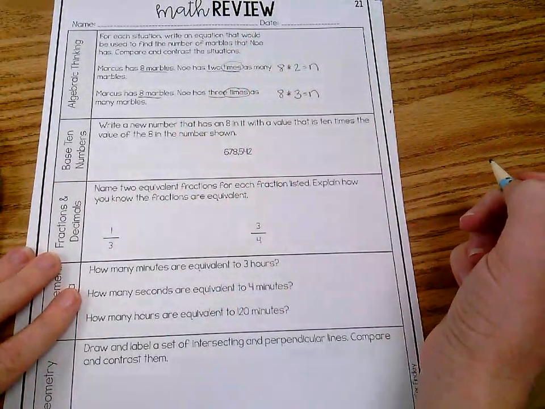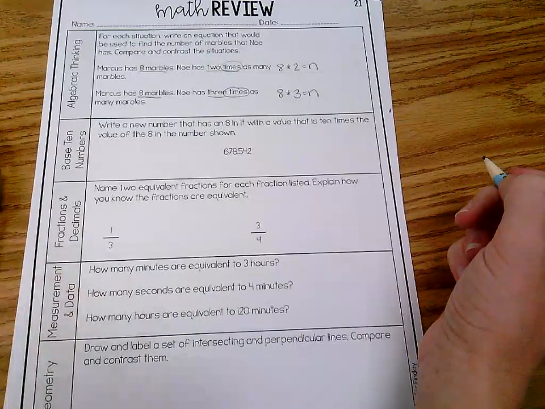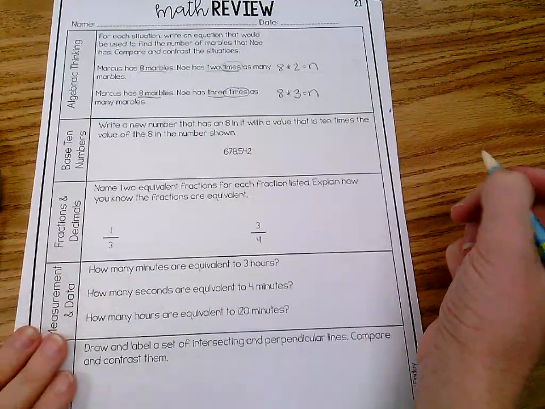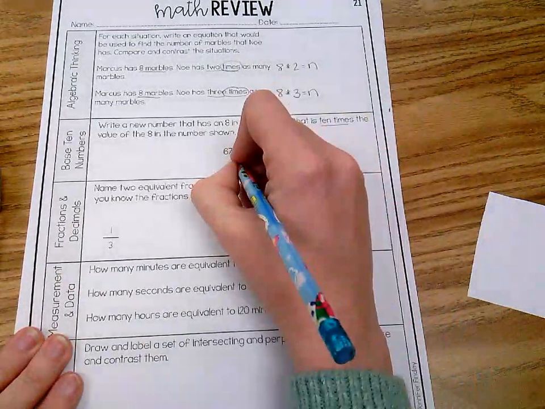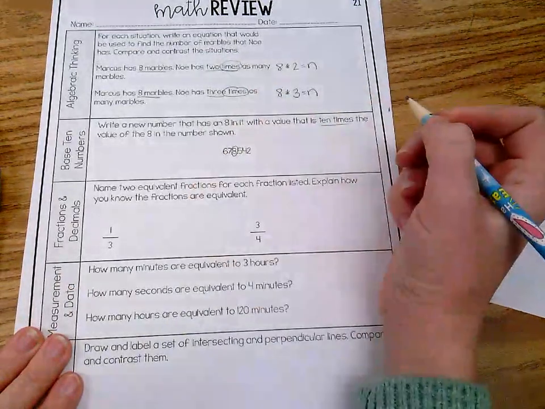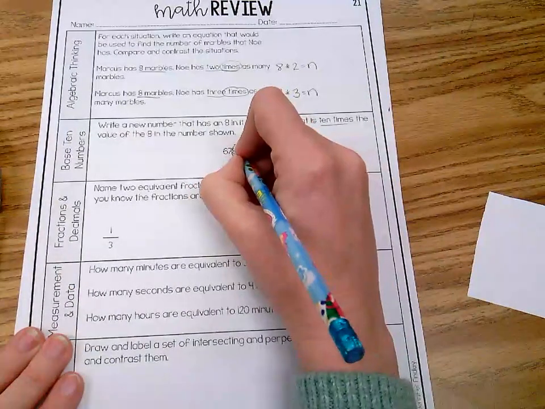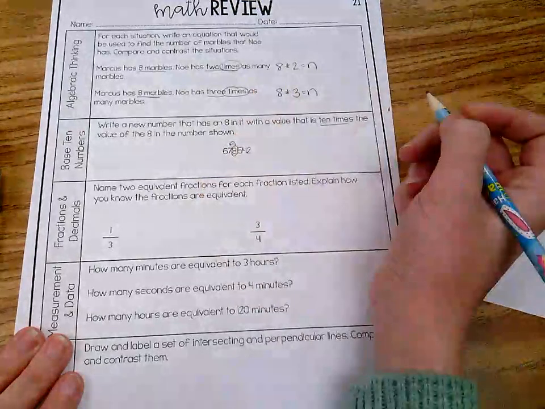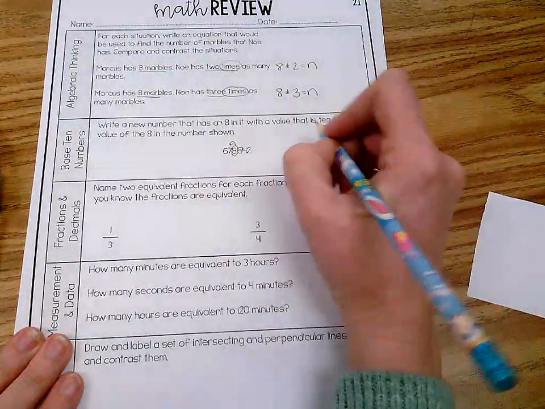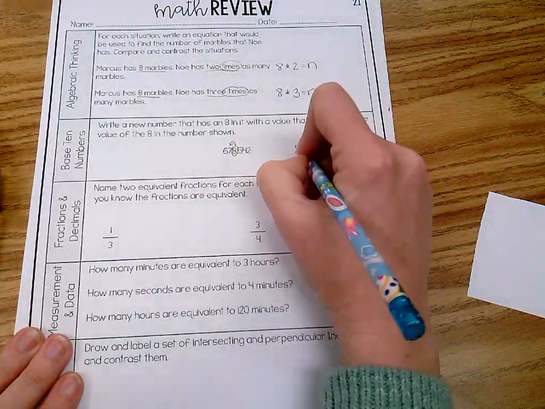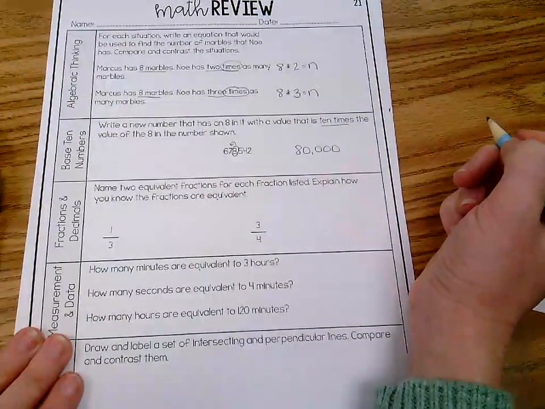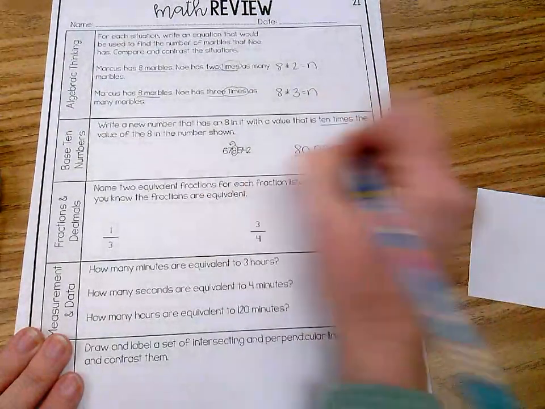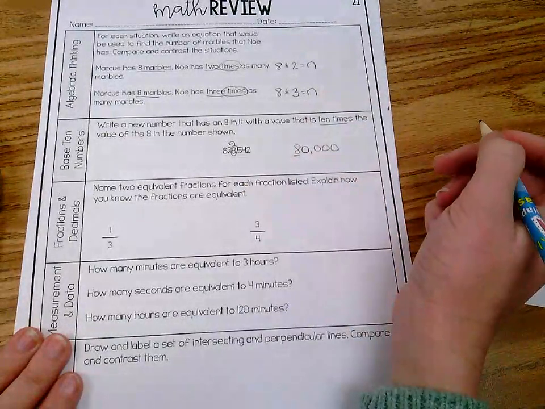Okay, for our base 10 numbers, write a new number that has an 8 in it with a value that is 10 times the value of the 8 shown below. The 8 below is worth 8,000. So 10 times, that means it goes up one place value. So it would be in the 10,000th place. So I can write 80,000, or I can write any other number where the 8 is in the 10,000th place.